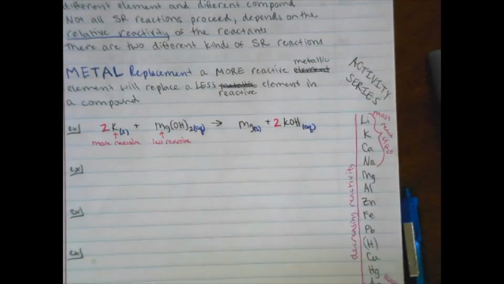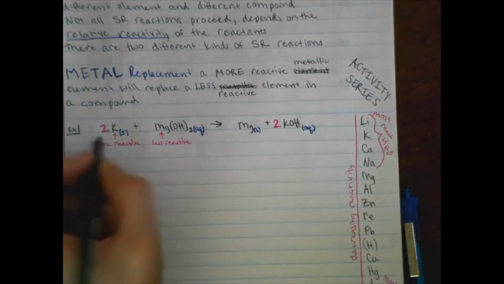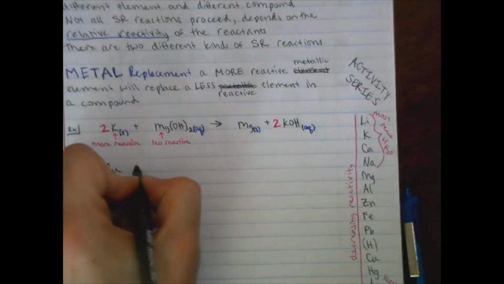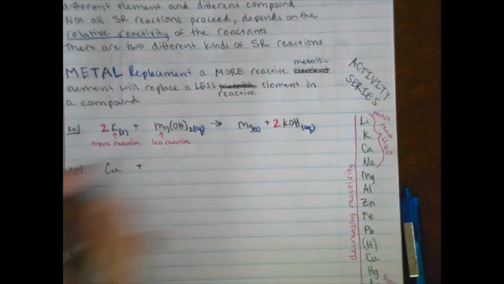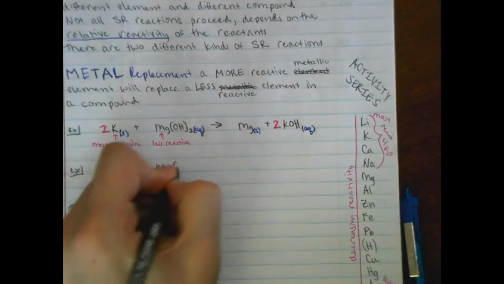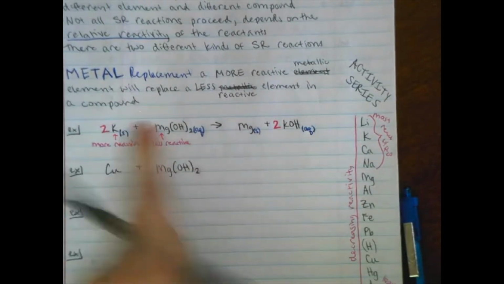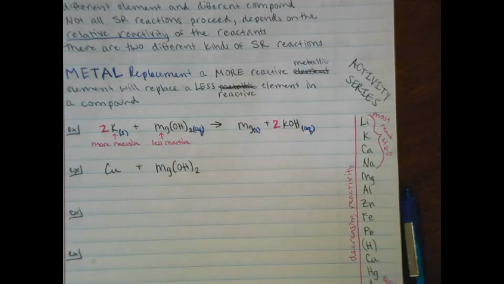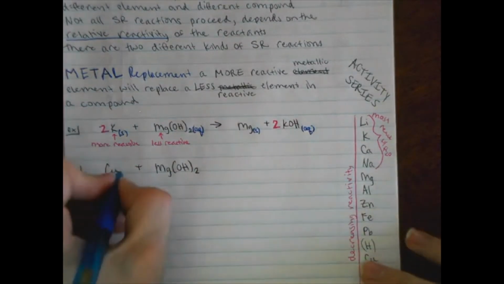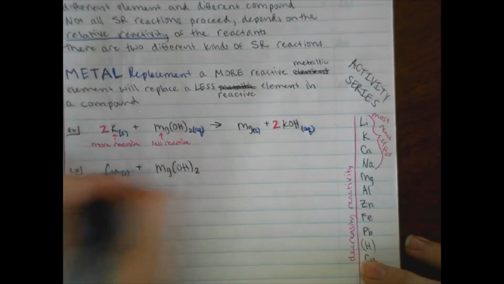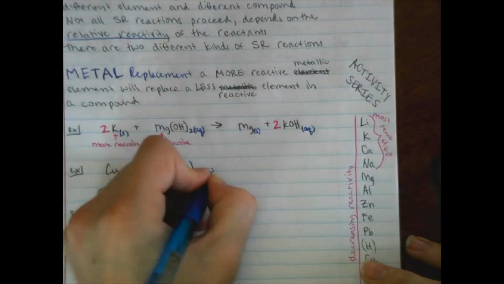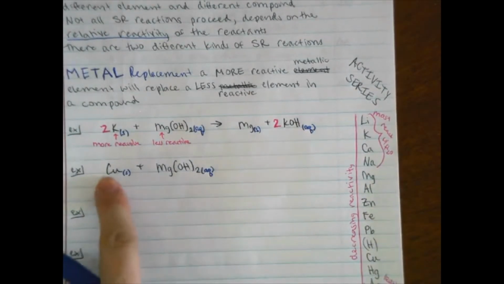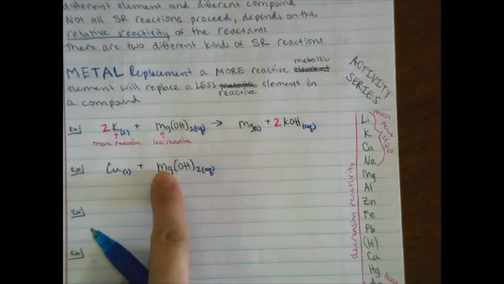Okay, here's an example where the reaction will not proceed. Let's say that I have solid copper, just some copper metal, and let's say I try and react it with magnesium hydroxide. So same reactant as this first example where we did have a reaction proceed. Again, we have a metal trying to replace another metal. Okay, so copper is going to try and replace magnesium in the compound. Let's see if it's able.